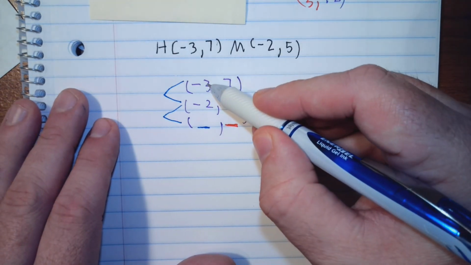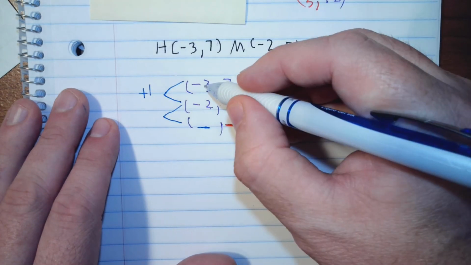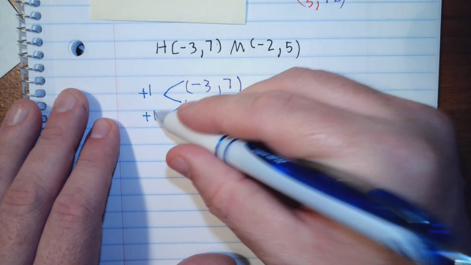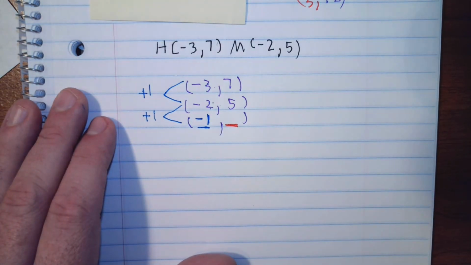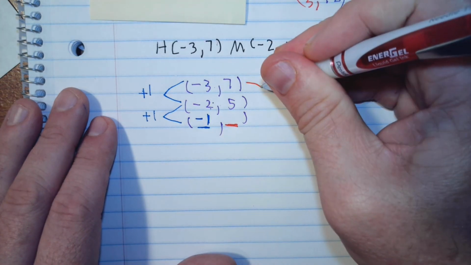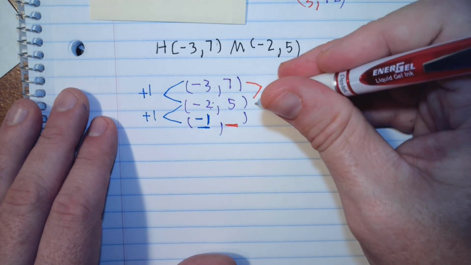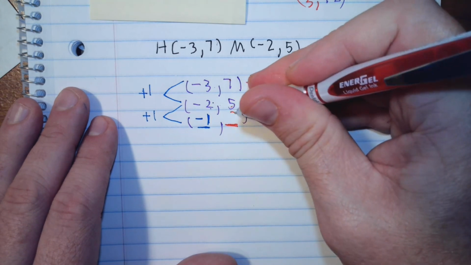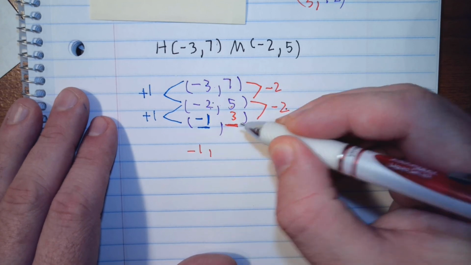How would I get from -3 to 2? Well, again, I'm going to add 1. -3 plus 1 is -2. I'm going to add 1 again. -2 plus 1 is -1. That is going to be my x component. Now we're going to do the y's. How would I get from 7 to 5? 7 minus 2 equals 5. Now I need to do the next. 5 minus 2 equals 3. And now I'm done. My final answer is -1, 3.